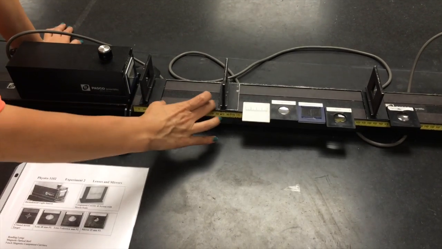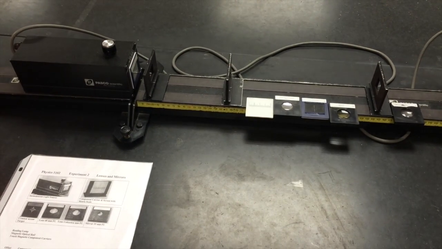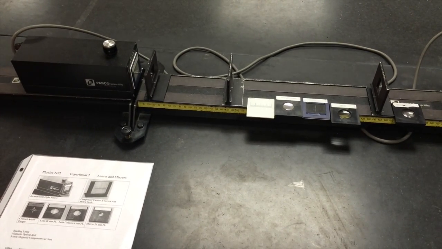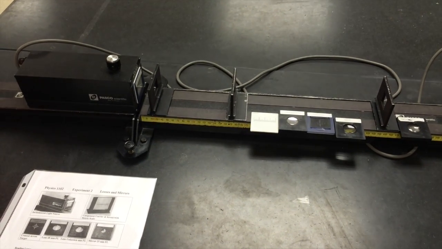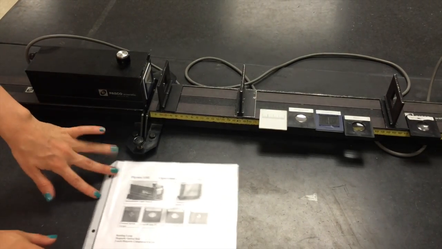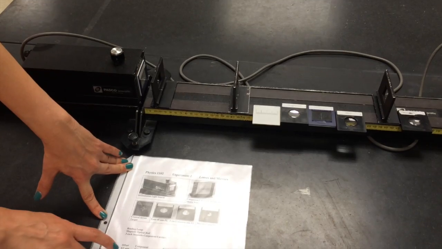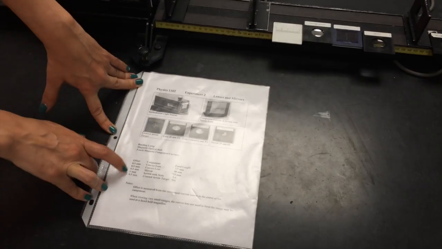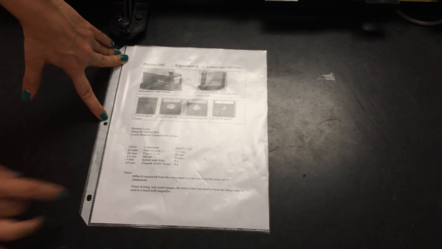And then by measuring the object distance and image distance and using the thin lens equation, calculate the focal length of these two lenses and the mirror. On your table, you're also going to have an information sheet where you have given offsets for the lenses and for the target and the screen.